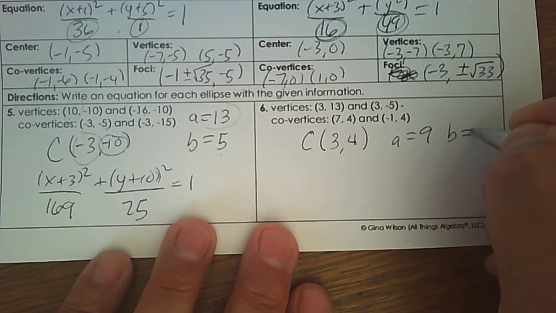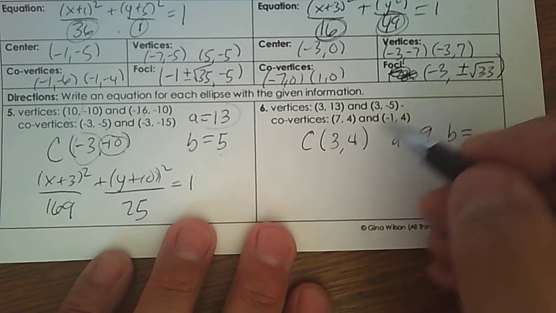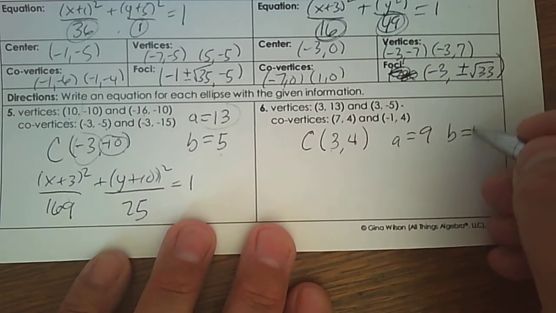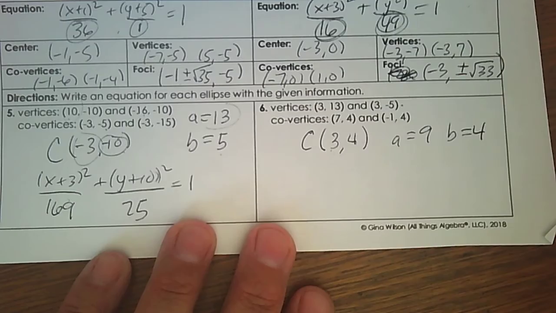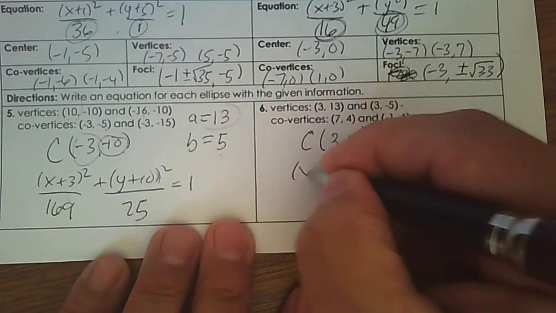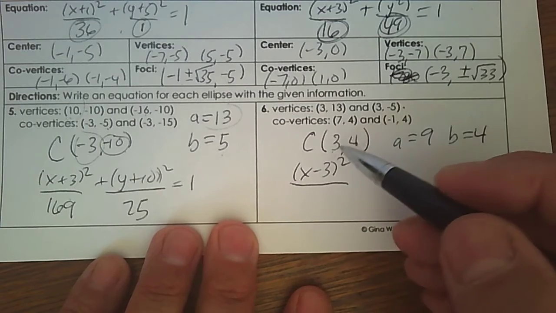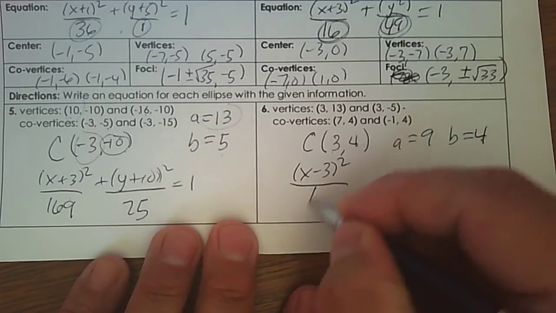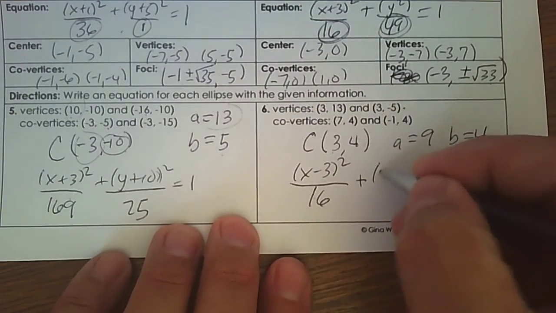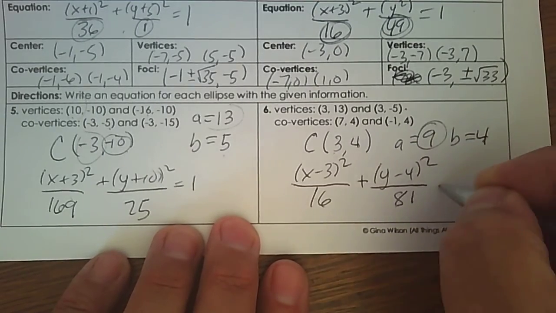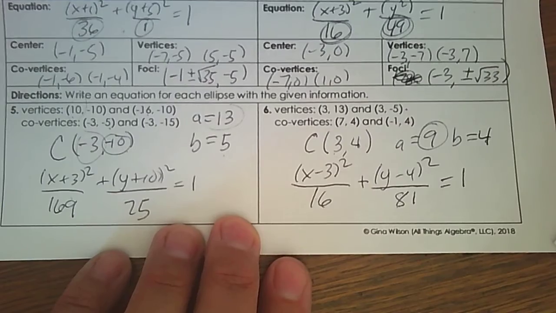For B, notice the x's. So it's the x to the x. So the x-coordinate to the x-coordinate, the distance is 4. And now you have all the things you need for your equation. That's (x - 3)². In this case, the x is the minor, so b squared, 16, goes with it. Then we have (y - 4)². Again, 9 goes with it, so square it, that's 81, and that's equal to 1.